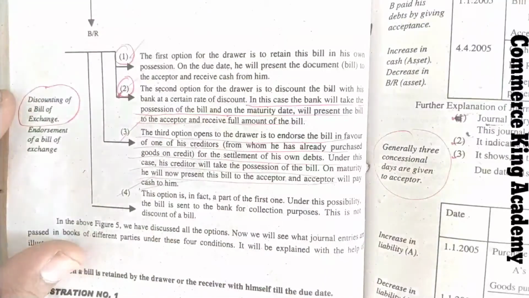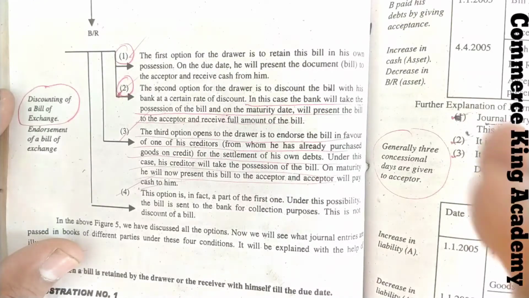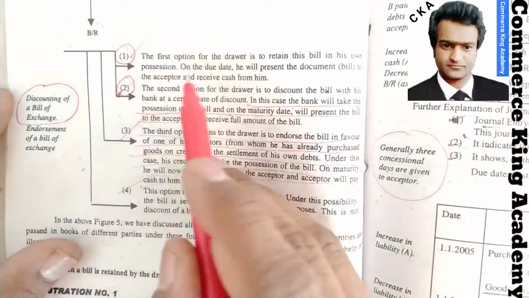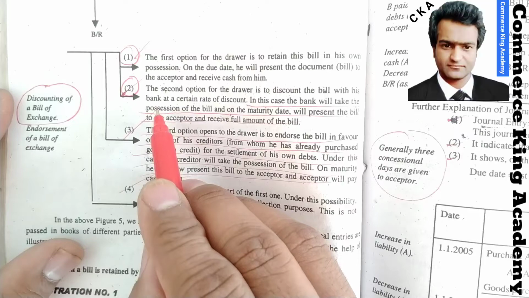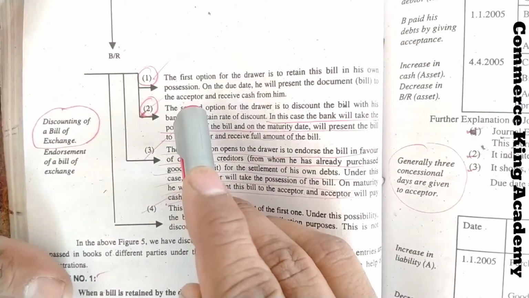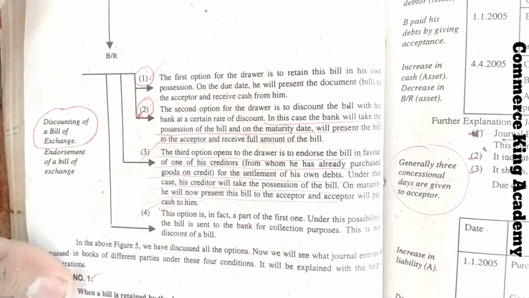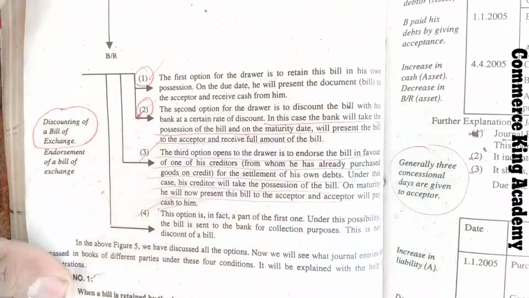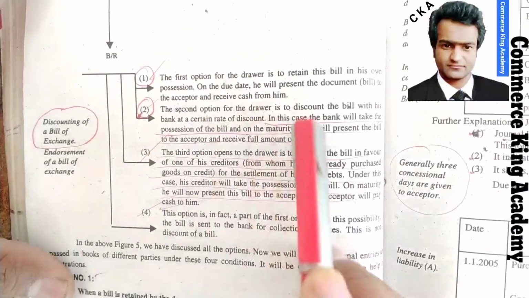So listen carefully again. I revise my words in very simple words for clear understanding of the students. You already know about the drawer and drawee. The drawer is the person who draws, makes, or generates a bill of exchange or invoice of the stock purchased by the customer, the drawee, acceptor or payer of the bill, and this transaction is on credit.